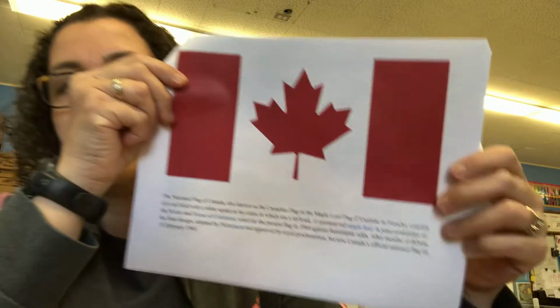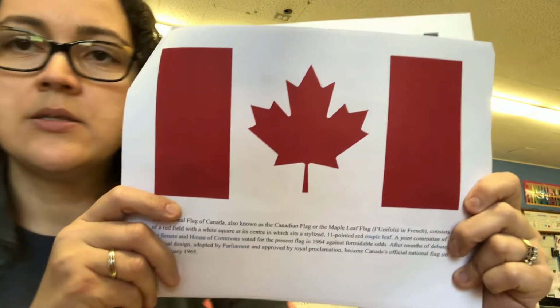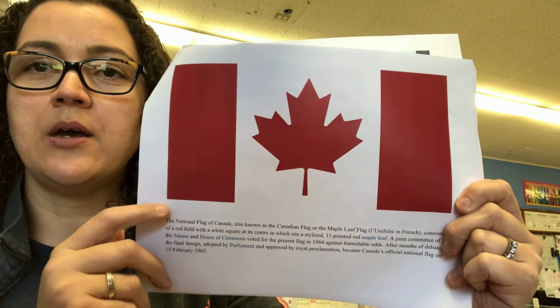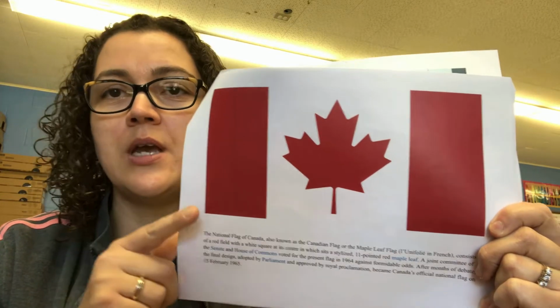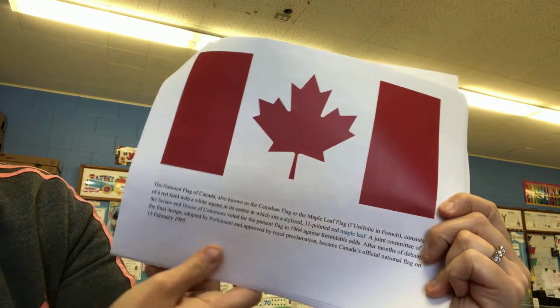Most of us are familiar with our flag. This is the Canada flag. It's known around the world. Everybody, if you go traveling, you always pin one of these on your backpacks and people know you're Canadian. It's a great thing to have because everybody loves Canadians.